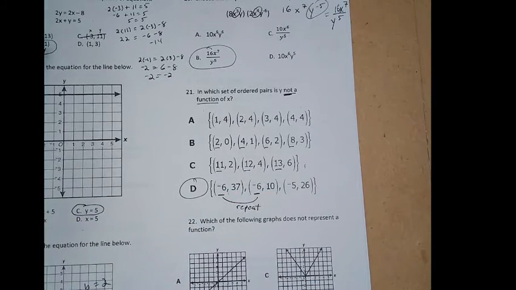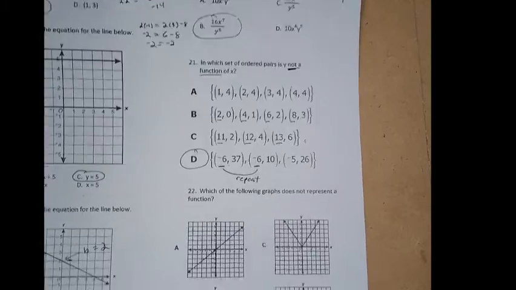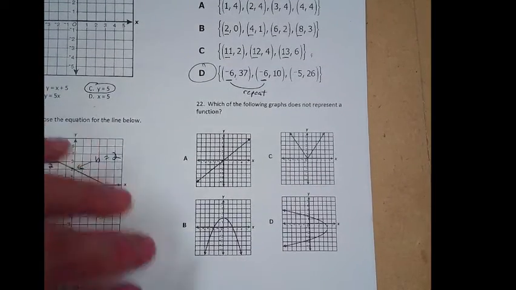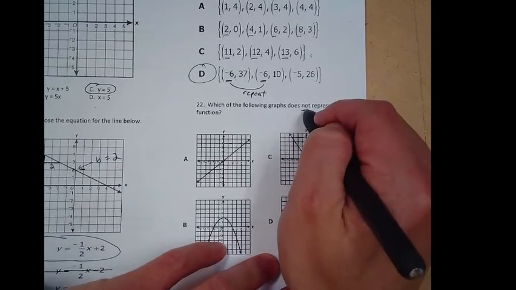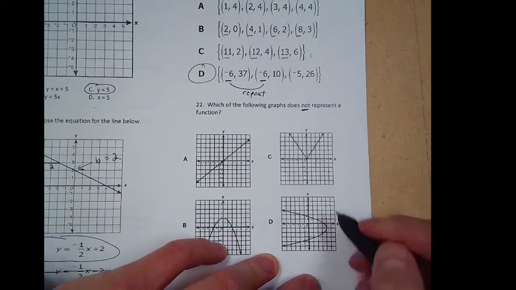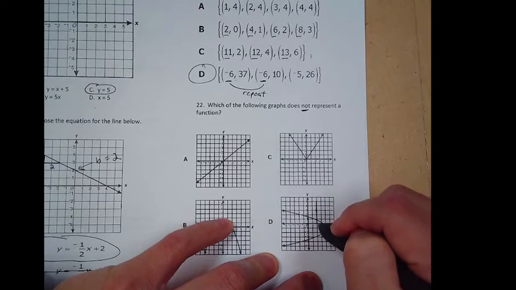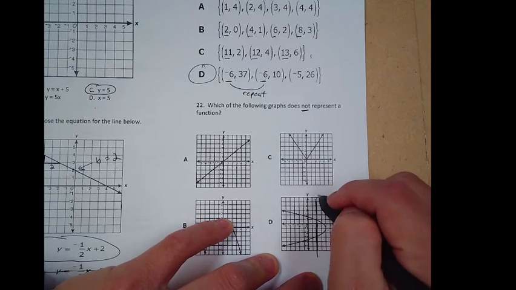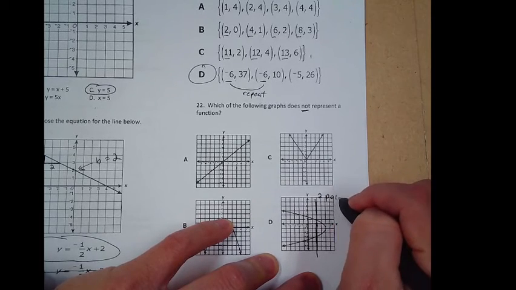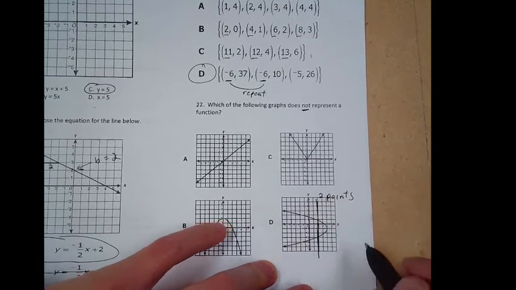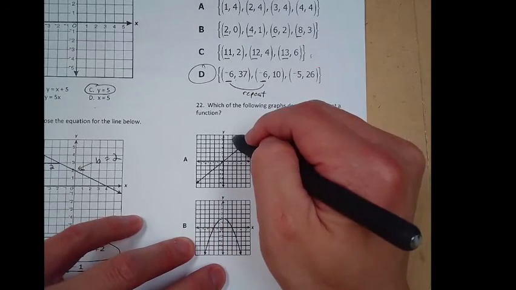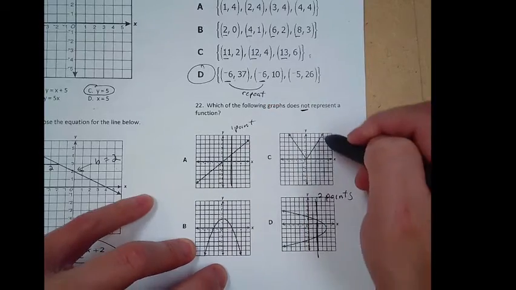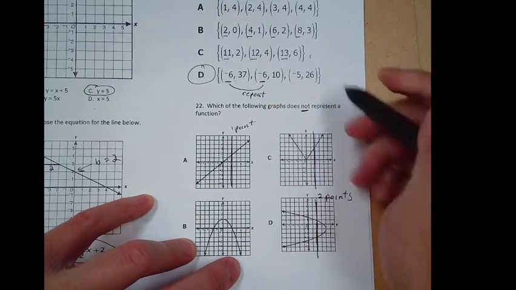Number 22, which of the following graphs does not represent a function? Again, not represent a function, so it looks like it's option D, because look here, if I draw a vertical line right there, it hits 2 points. Anywhere I draw a vertical line in these other ones, it only hits 1 point. If I draw a vertical line here, it only hits 1 point.